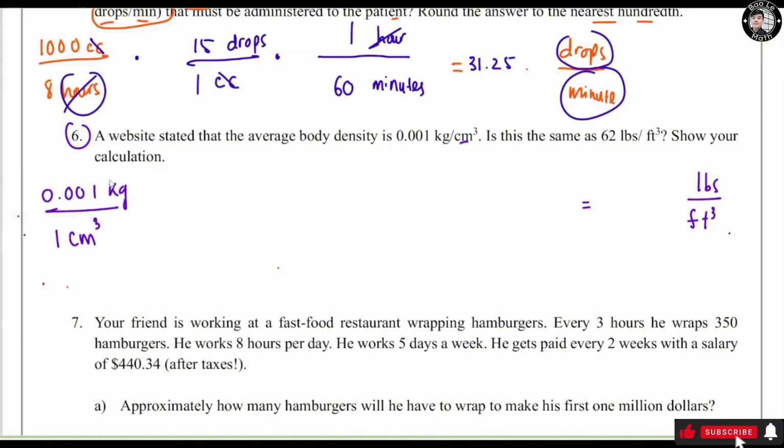You're given kilogram right here, but you need pounds, right? So you need to convert kilogram to pounds. But we don't have the direct conversion factor between kilograms and pounds. We have the conversion factor between kilogram to gram and gram to pounds, so we're going to use that one. This one is kilogram, we put kilogram right here, and on the top we put gram, right? Next one.